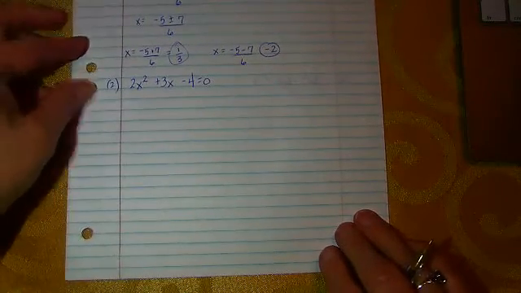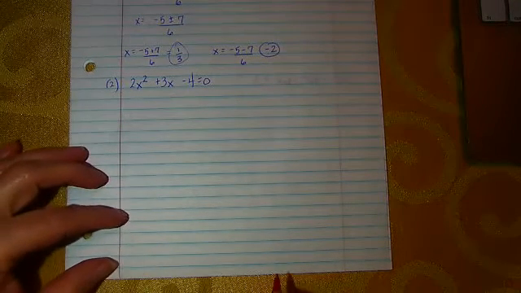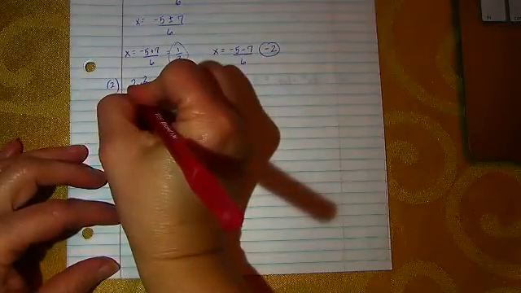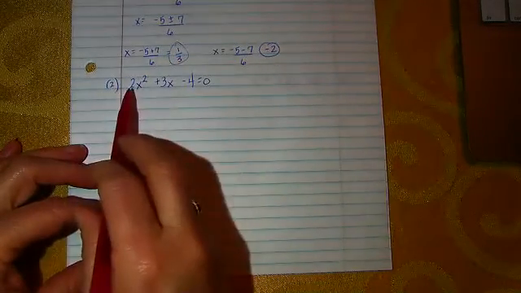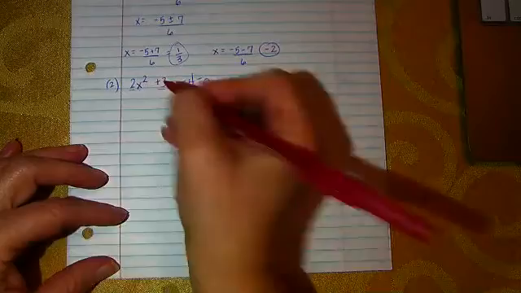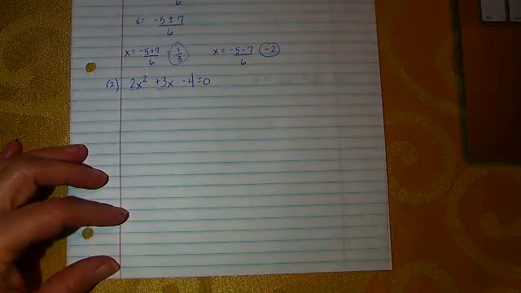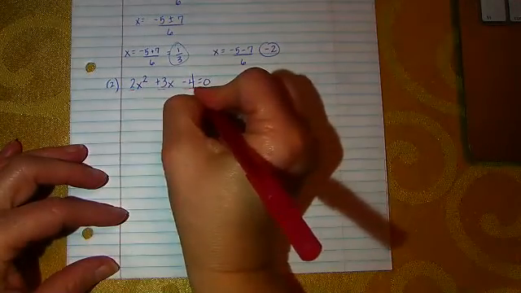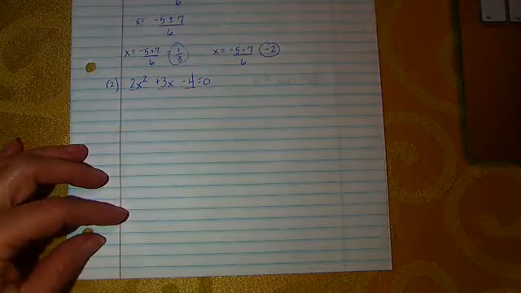All right, so copy this one down. We have 2x squared plus 3x minus 4 equals 0. Again, this one is in standard form, equal to 0, so we are ready to go. Identify our A, B, and C. A is in front of the x squared, so in this case our A is 2. Our B is in front of the x term, so our B is 3. And our C is our constant, which is negative 4.